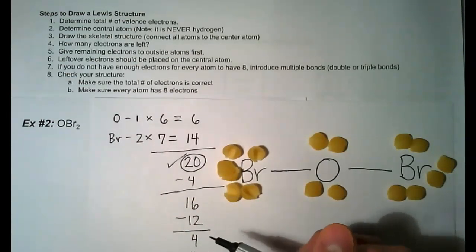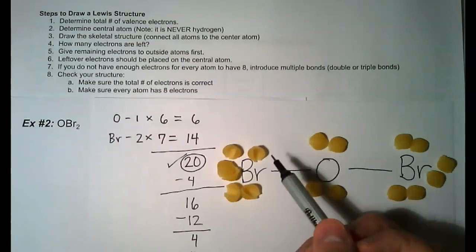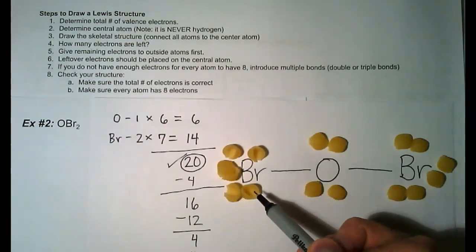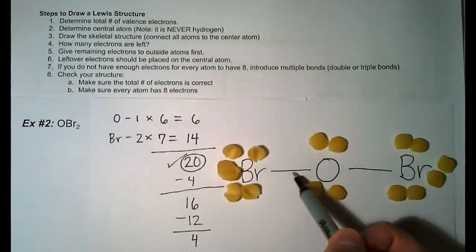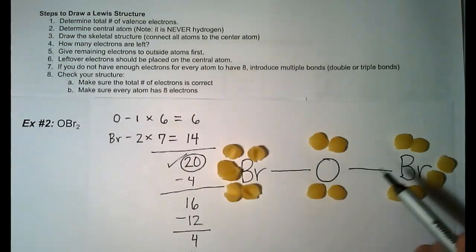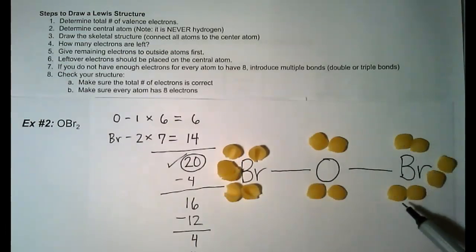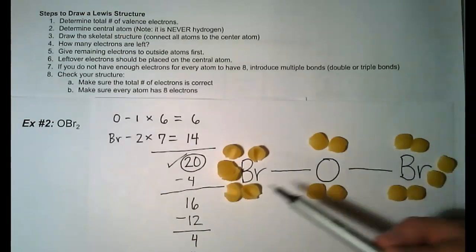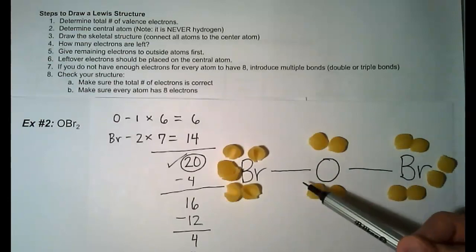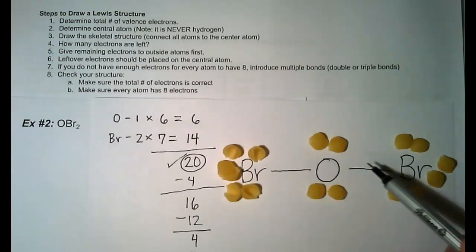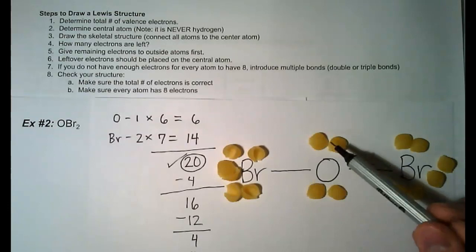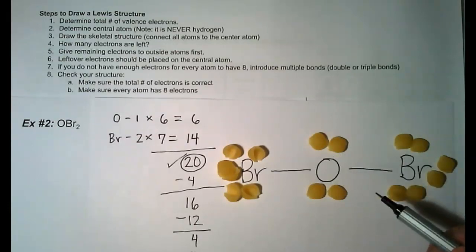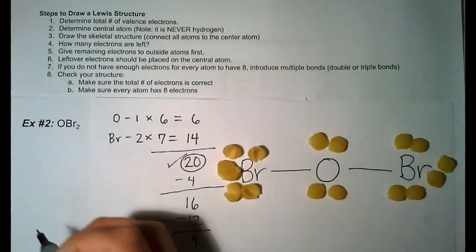Now I'm going to make sure every atom has 8 electrons. Bromine has 6 lone pair electrons and 2 bonded electrons. This bromine has 6 lone pair electrons and 2 bonded electrons. So each bromine is happy with 8. And then oxygen has 4 bonded electrons and 4 lone pair electrons. So everybody is happy with 8, which means this is my correct Lewis structure.